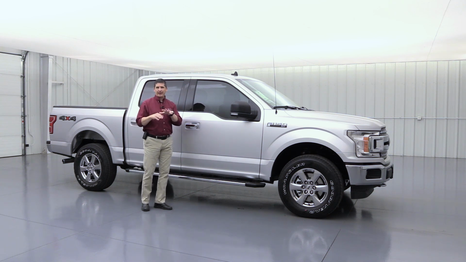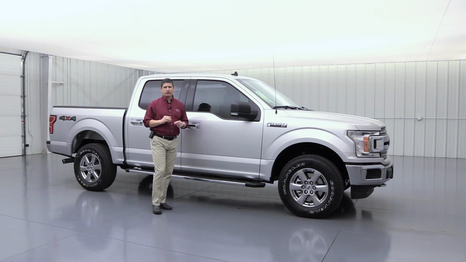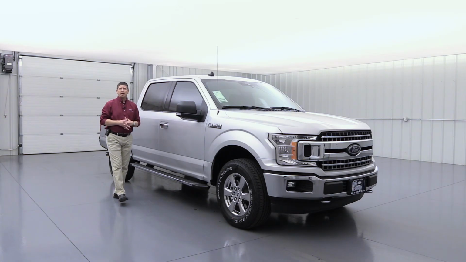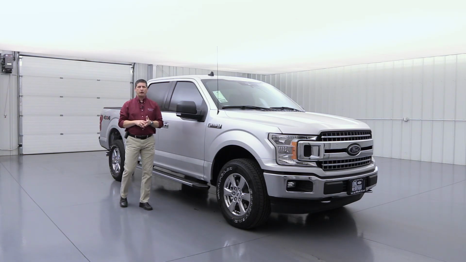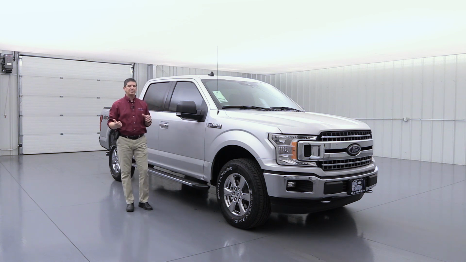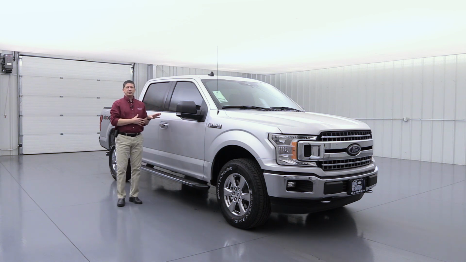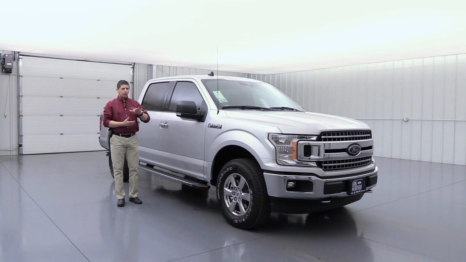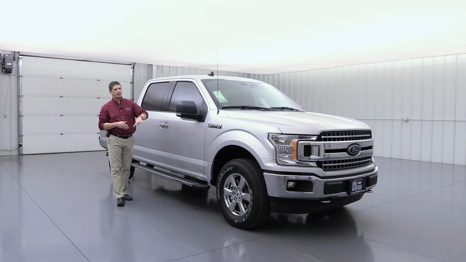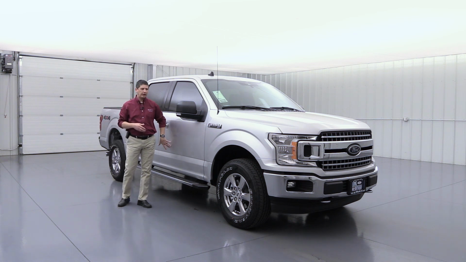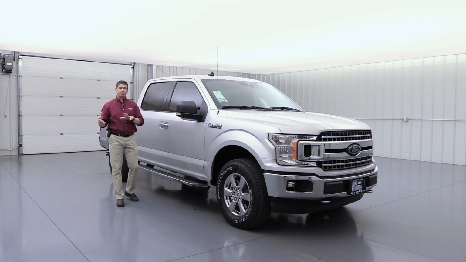Let's talk about a couple different packages that are available on the XLT trim as well. Now let's talk about a couple different packages that are available for you on the XLT that we maybe don't see on some of the others. And then we did see some of these on the XL. So you do have a chrome appearance package, as we talked about, that is available. It's standard equipment on the 302A equipment group, but it is available on the 300 and 301A equipment group in Super Cab and Super Crew models. So that way it gives you the nice chrome accents like we talked about already.